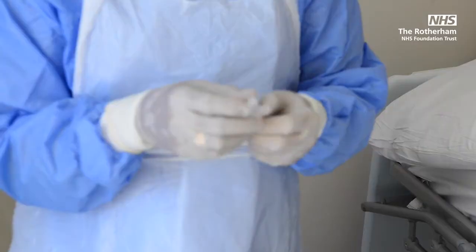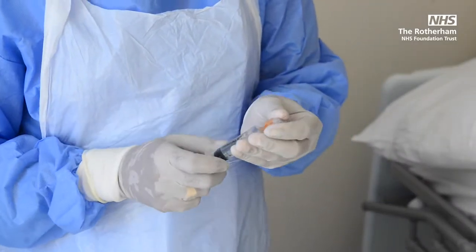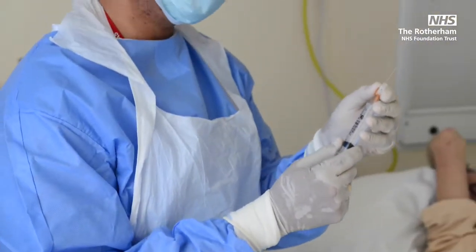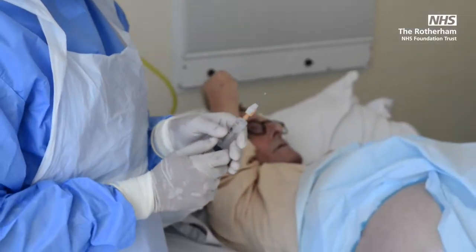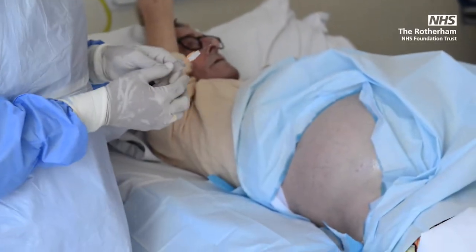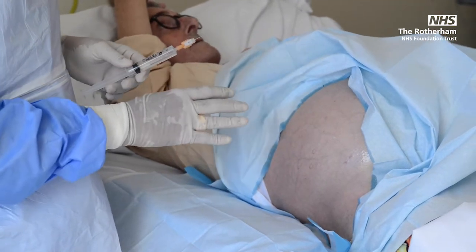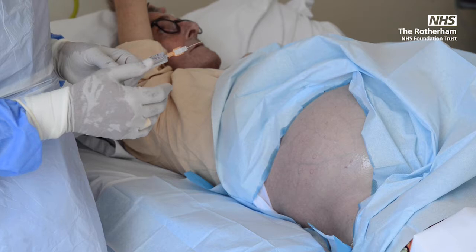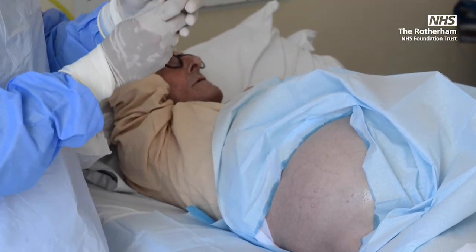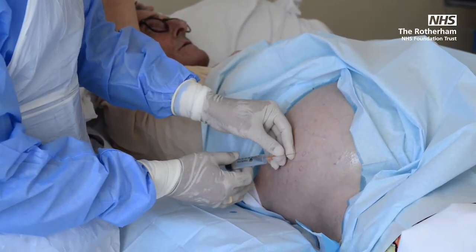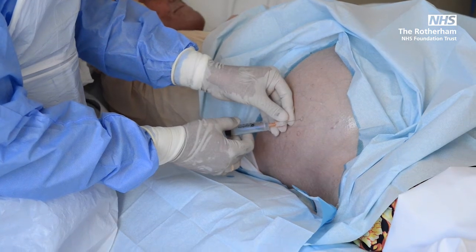So next we are going to use the orange needle, and I'm going to anesthetize the skin. Make sure that you go with an angle of around 15 to 30 degrees to the skin. Avoid any blood vessels on the surface of the skin, and try to make a bleb. Sharp scratch.